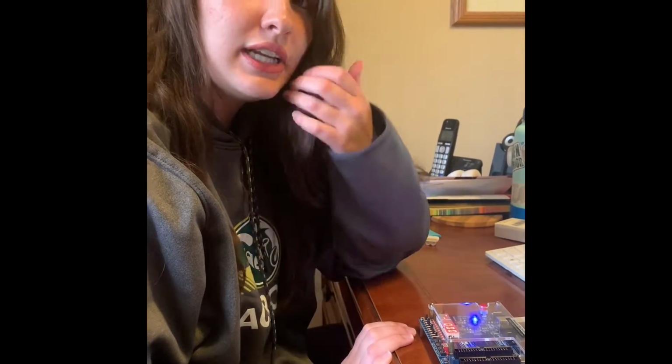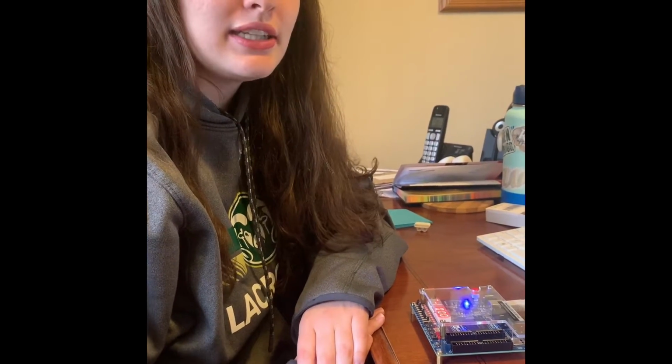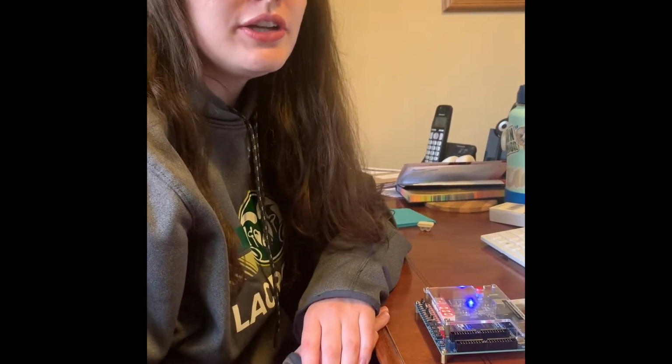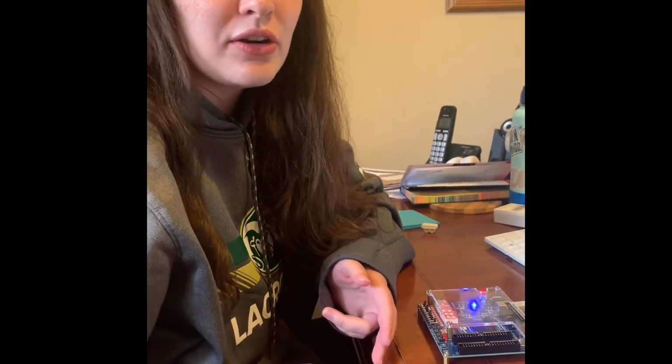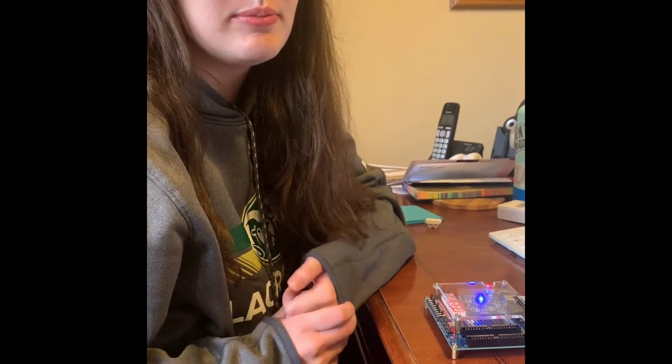I have my labs Wednesdays at 12, and today I'm going to be demoing lab 12, which is called the nano processor. A little bit about the lab: I designed a nano processor that basically does simple functions like adding, subtracting, multiplying, and also storing data in registers and being able to move data around the different parts of the circuit.